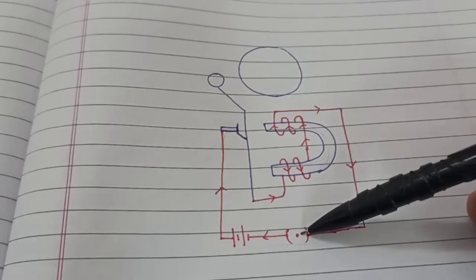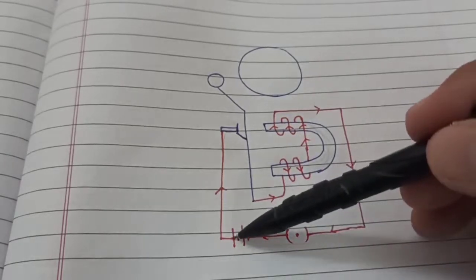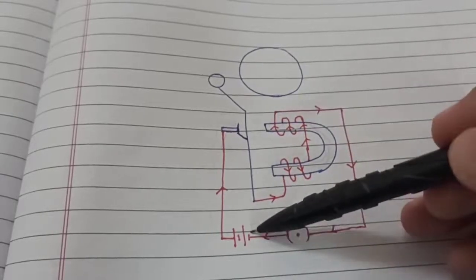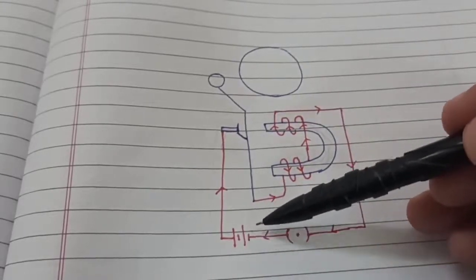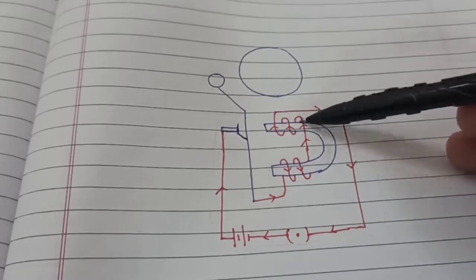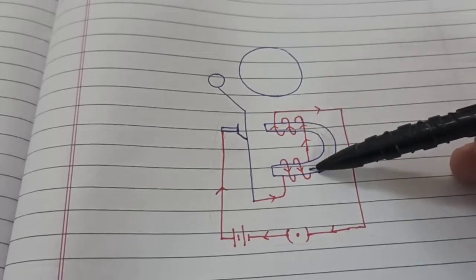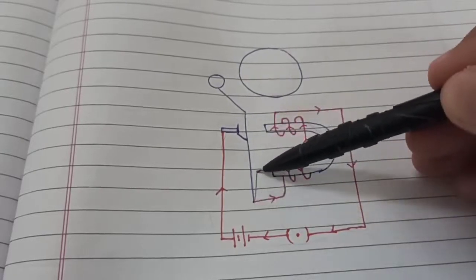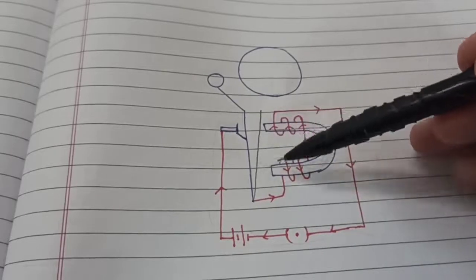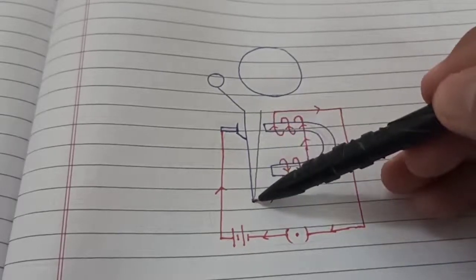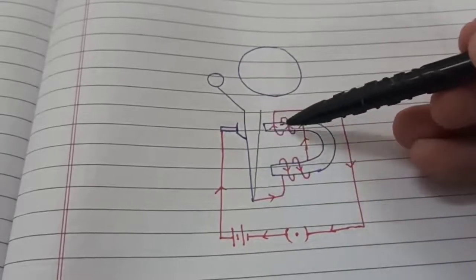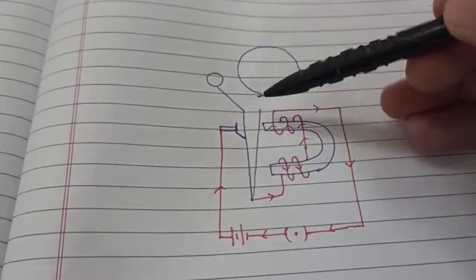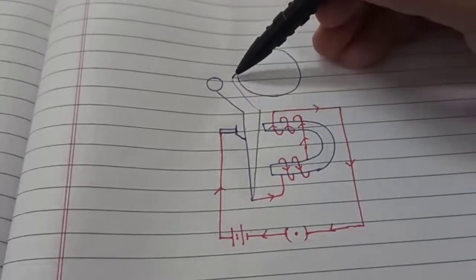So when you turn on the switch, current starts flowing from the positive terminal to the negative terminal. When the current starts flowing, this will become an electromagnet. So it will attract this armature towards itself. So it will move towards itself like this. It is fixed at this position, so the top part will be attracted towards it. Now when it moves ahead, the hammer will hit the gong.